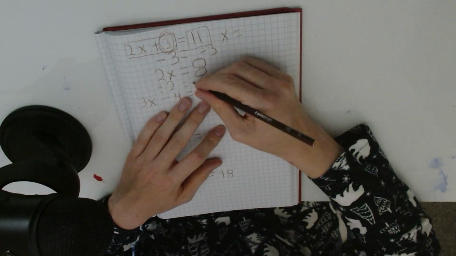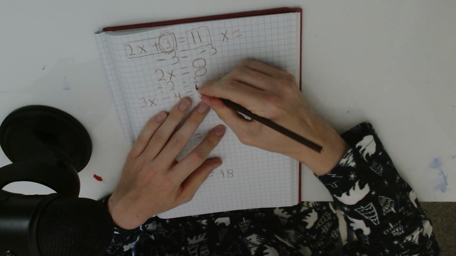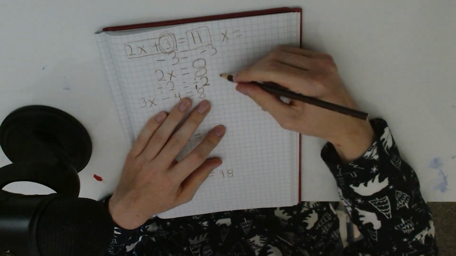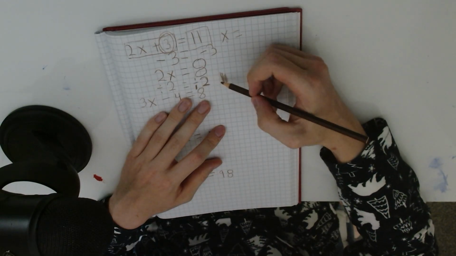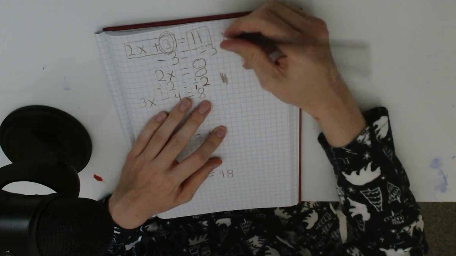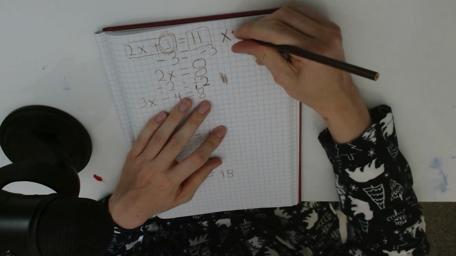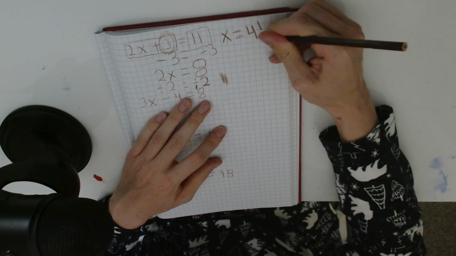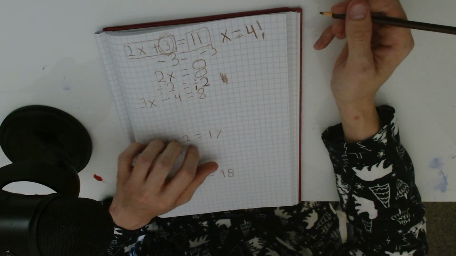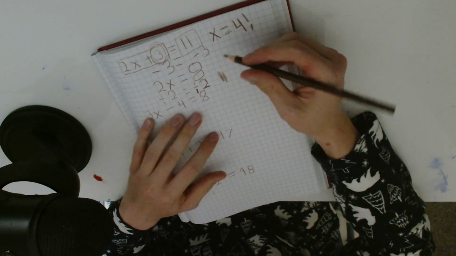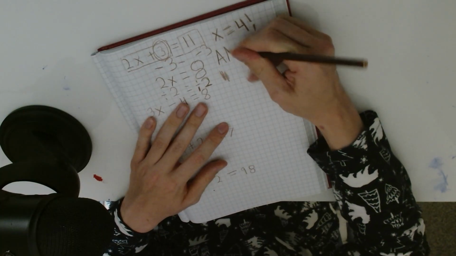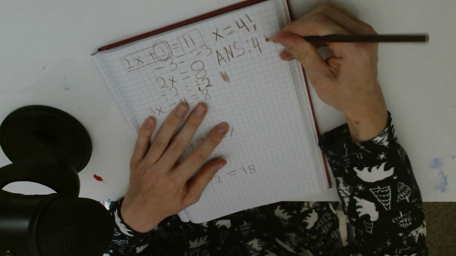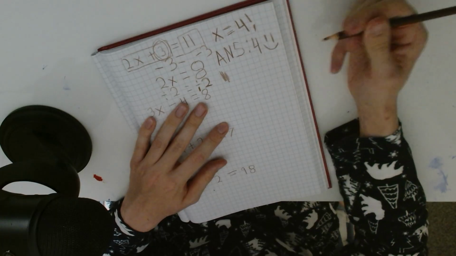So then we go this side, 8 divided by 2. That is equal to 4. So 1x, or just x, is equal to 4. So that's the first question. Answer equals 4. Okay.